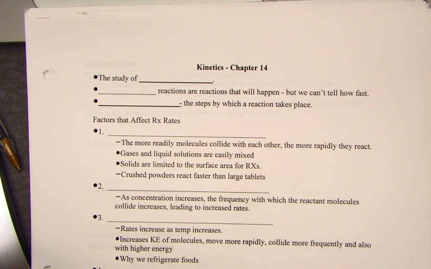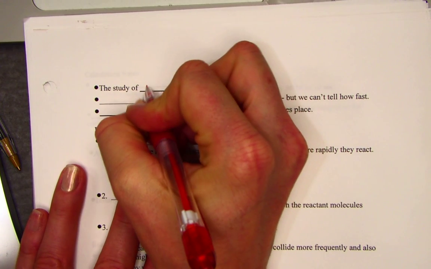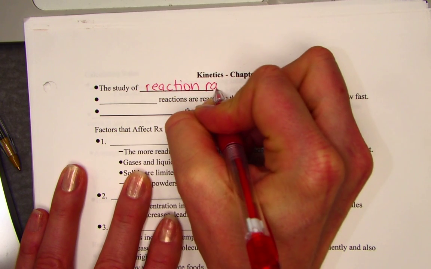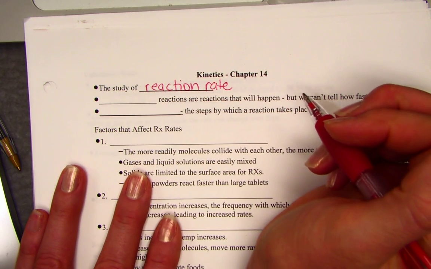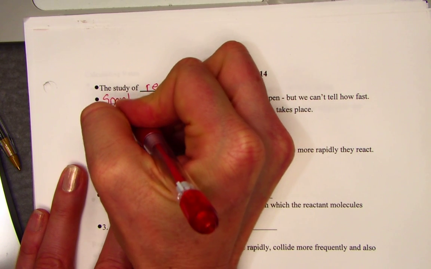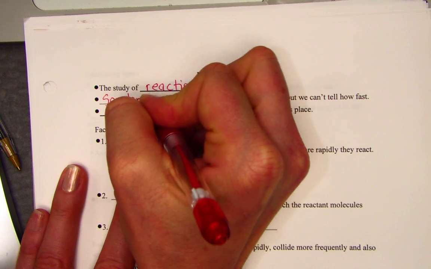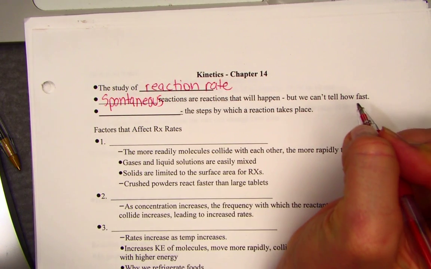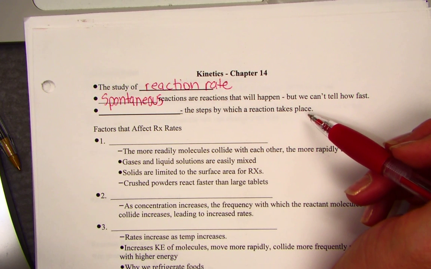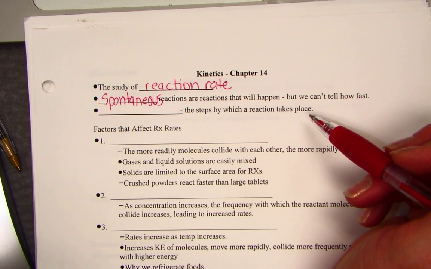It says we study kinetics by studying reaction rates. How quickly a reaction is occurring, the study of kinetics. Spontaneous reactions. The word spontaneous means that the reactions are happening, but not any indication of how fast those reactions are occurring.